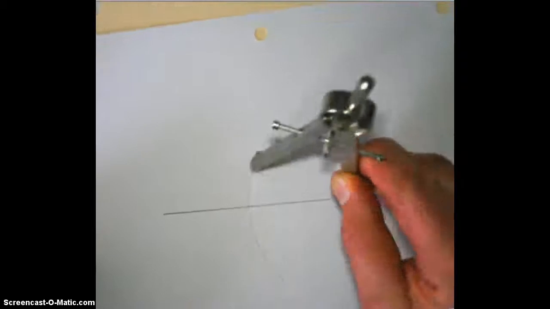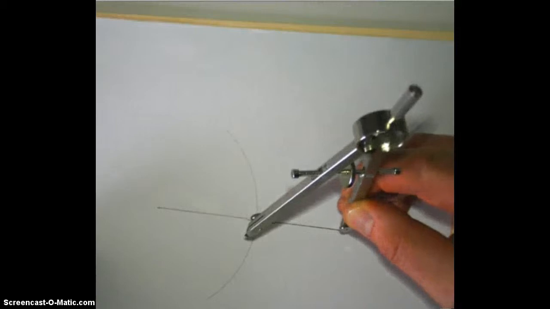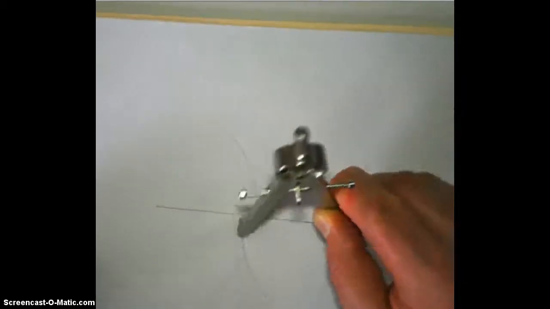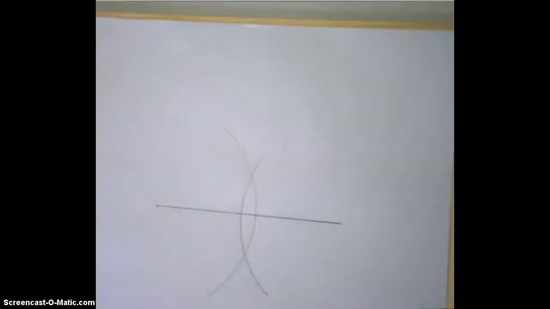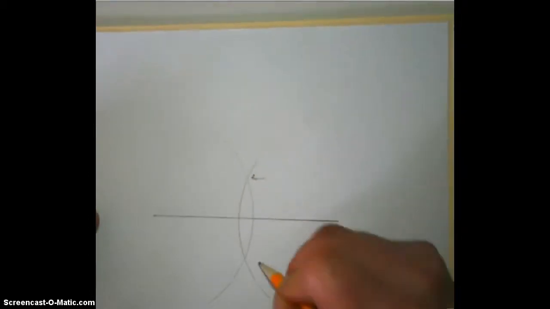So you make your swipe from one end point, and then from the other side, without changing the compass, you're going to make another swipe. And that's going to give you two intersection points, here and here.